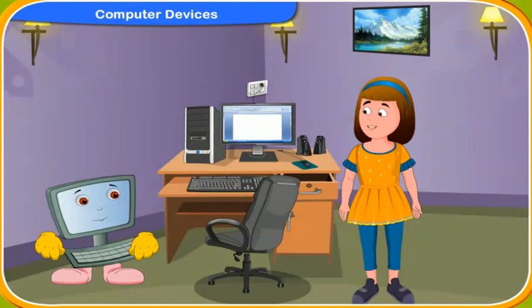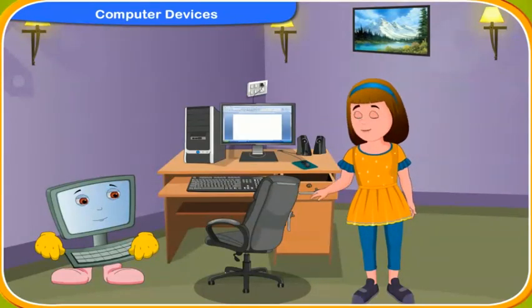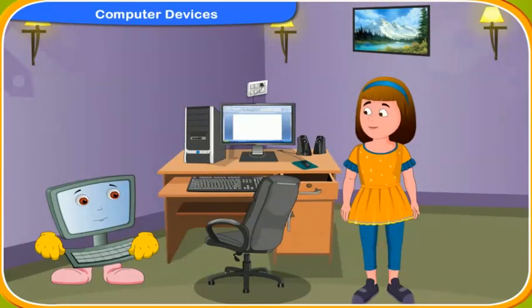Thanks, Kliko. You really saved my day. Now I know about the differences between different types of computer devices.